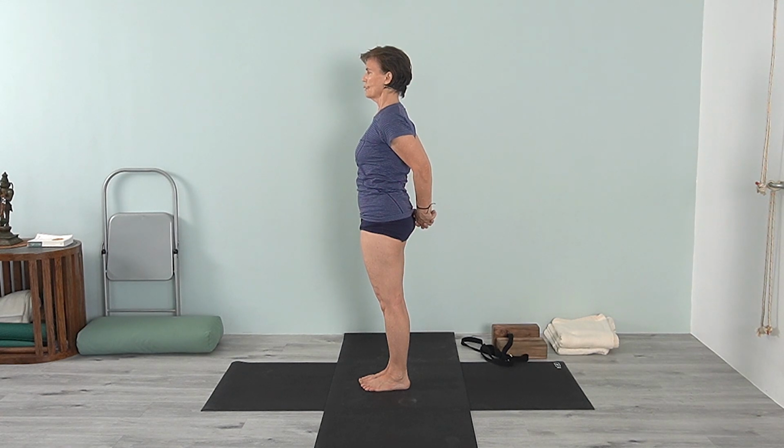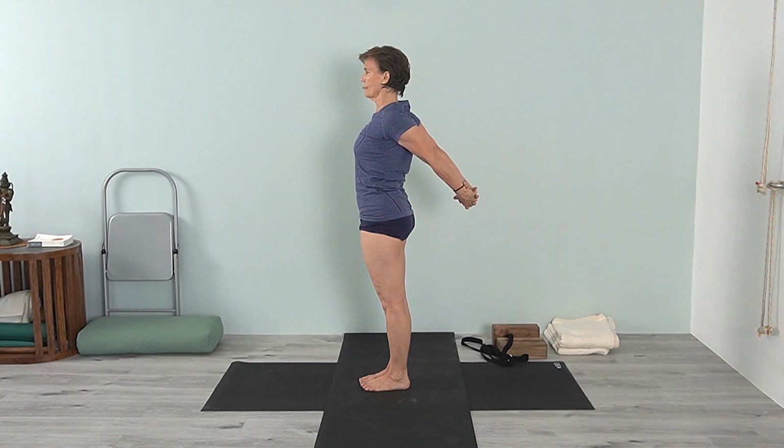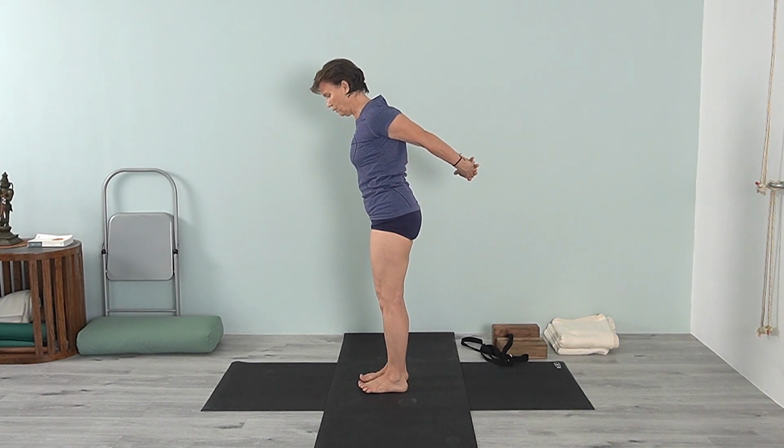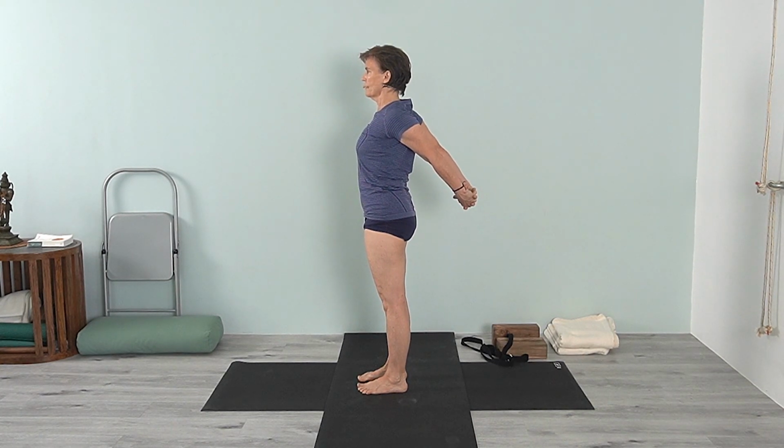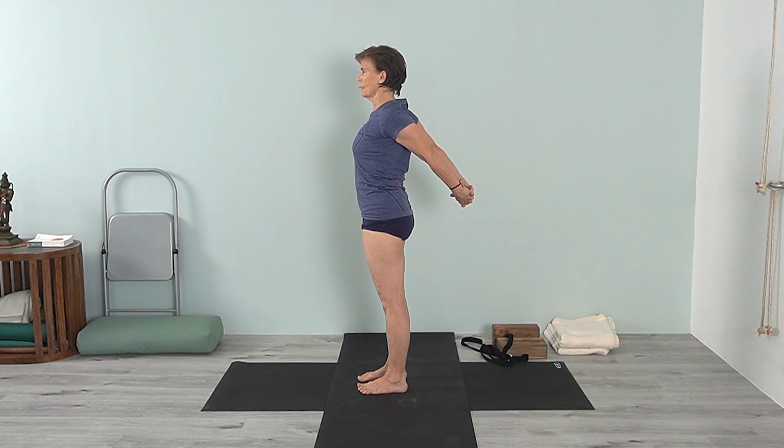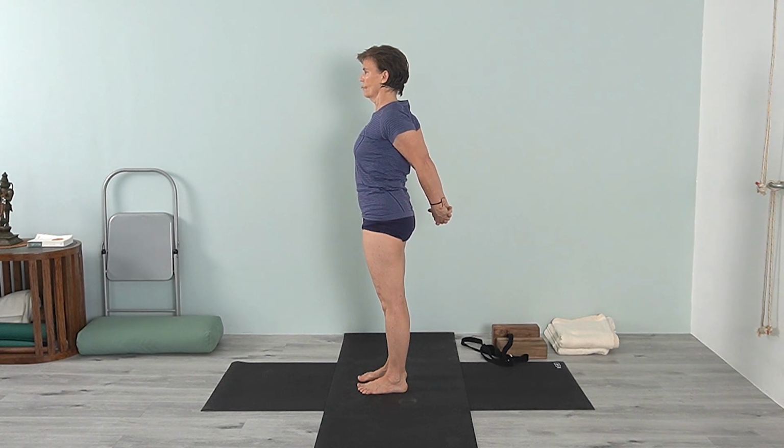And then change the cross on the fingers. Holding again, so squeezing the fingers, pulling the wrists away, lengthening the arms, and reach the arms back. Stay balanced on your feet. If having the feet together is throwing you off balance, then separate the feet a little bit so you have more stability, distributing that weight, and then release.